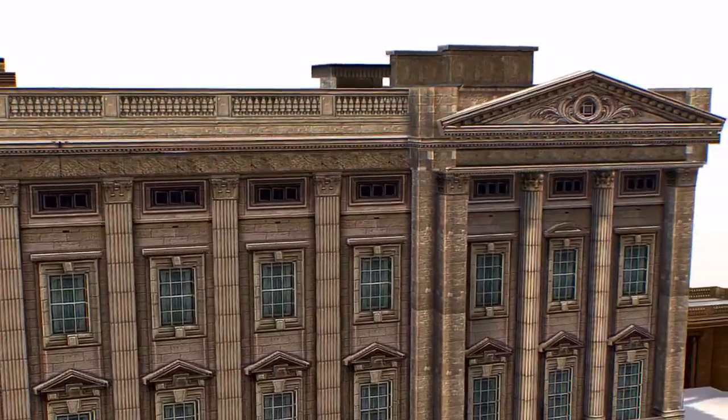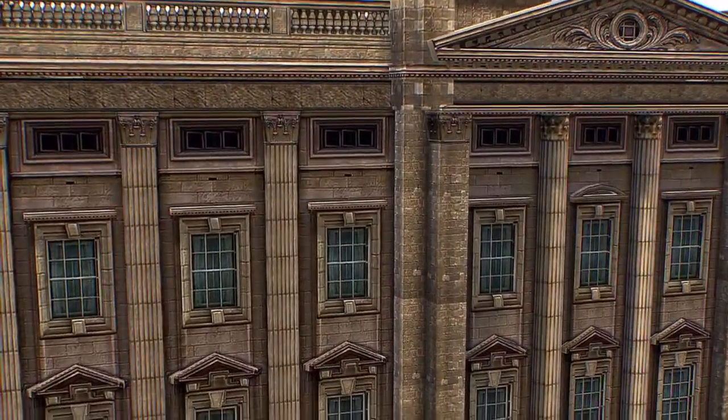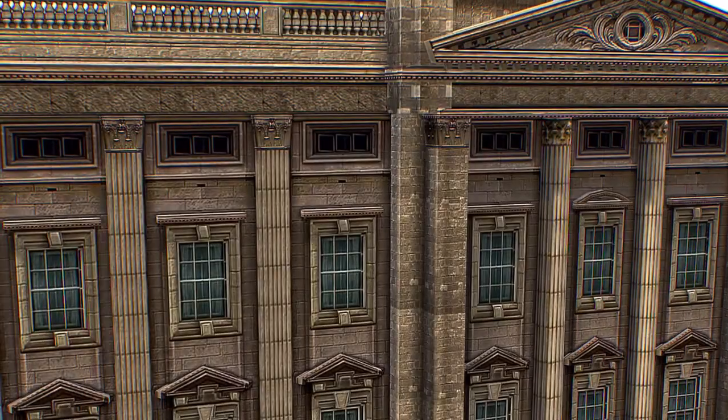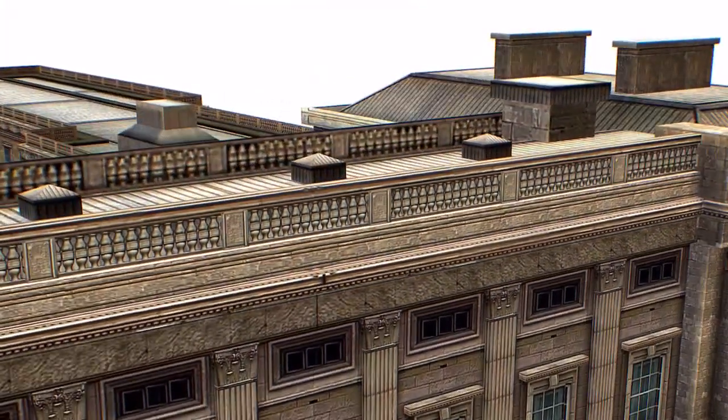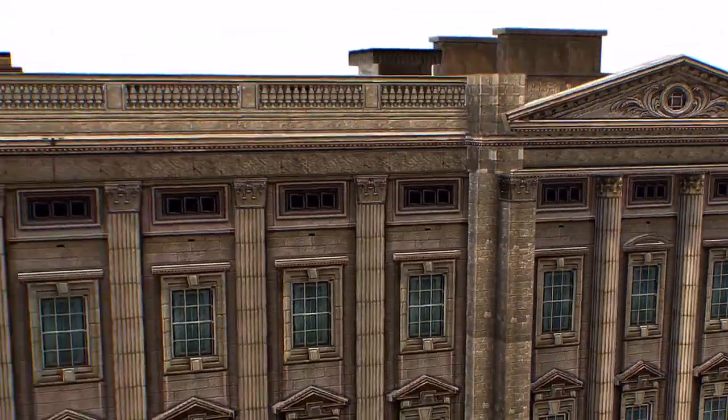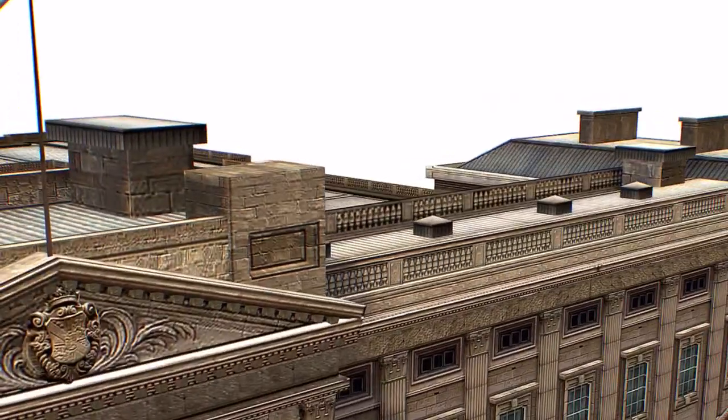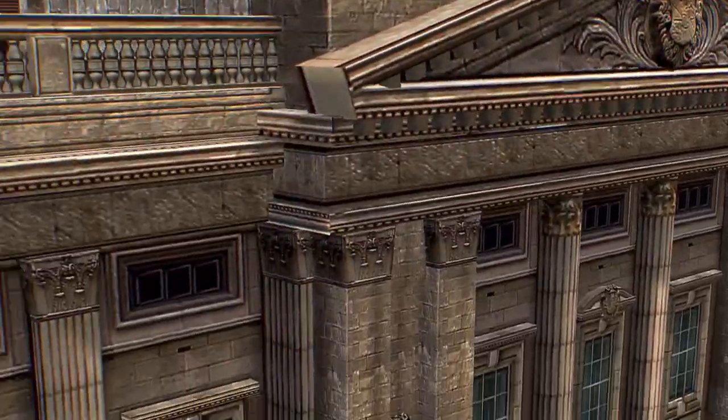Ventilation was so bad that the interior smelled, and when it was decided to install gas lamps, there was a serious worry about the buildup of gas on the lower floors. It was also said that the staff were lax and lazy, and the palace was dirty.